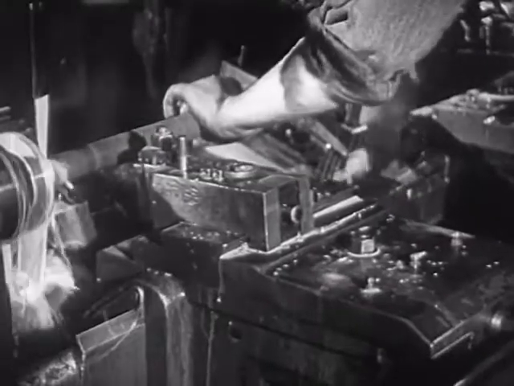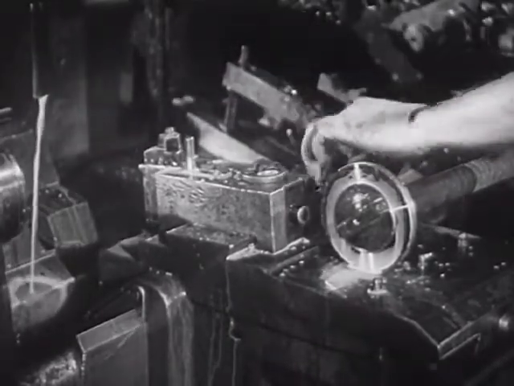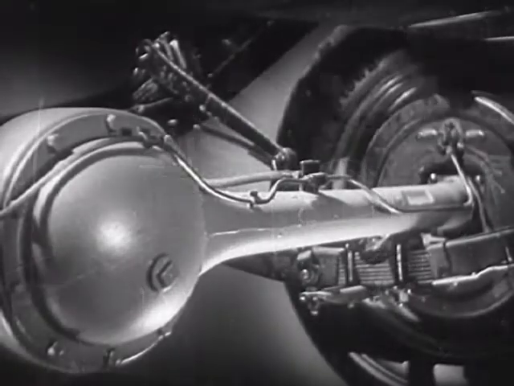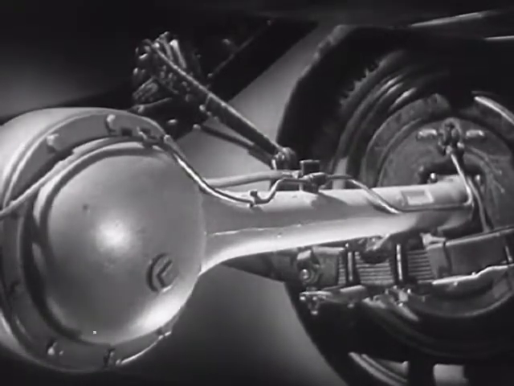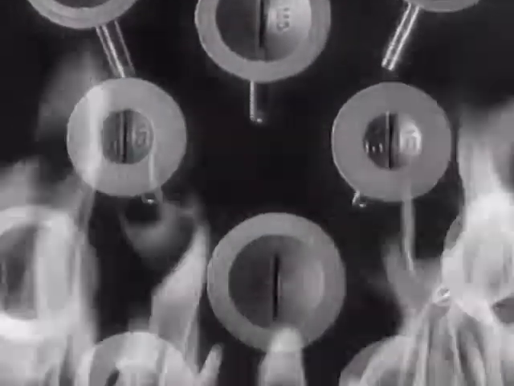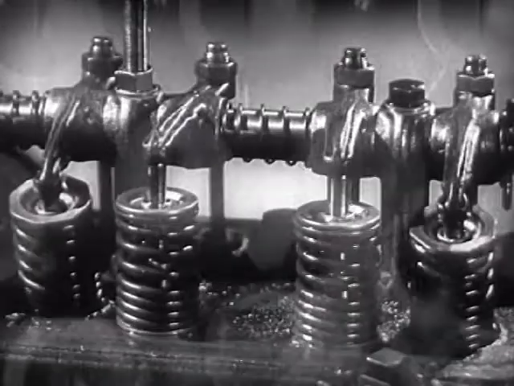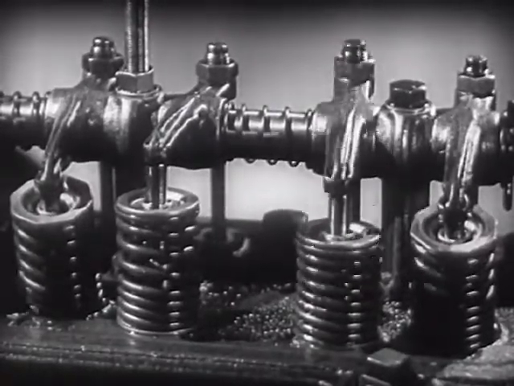Chrome nickel steel, steel made stronger by alloying it with two tough friends, goes into axle shafts that will stand up under twisting strains. Modern shockless steering is made safer by the same tough chrome nickel alloy. Large valves made of chromium and silicon steel resist temperatures over 4,000 degrees in high compression valve and head engines of today.